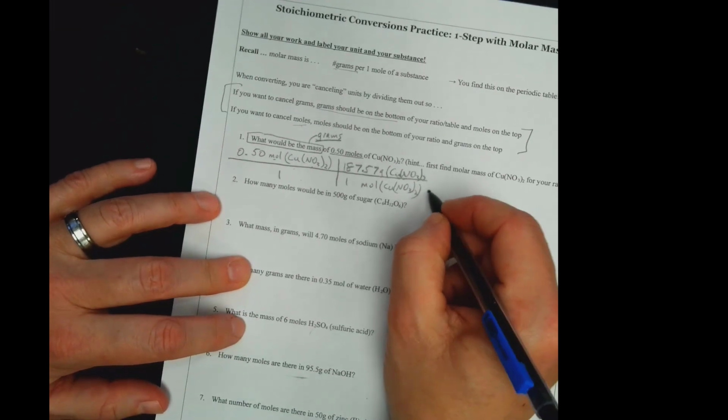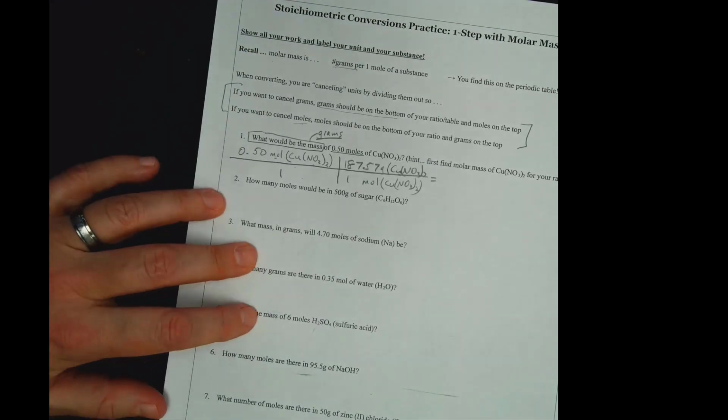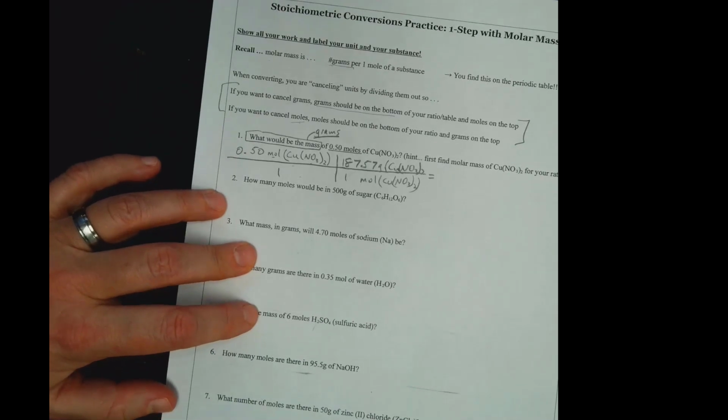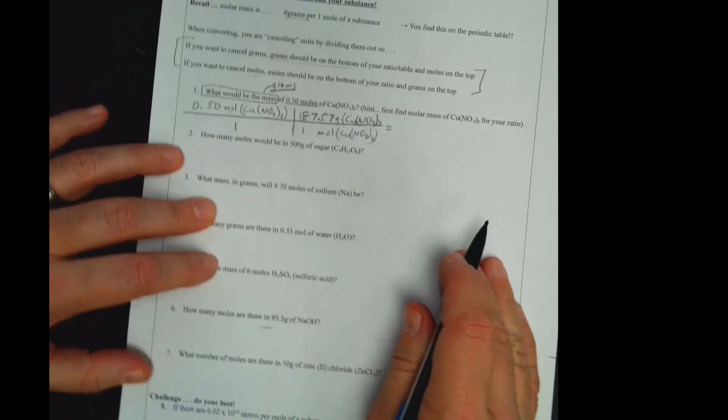187.57 grams of copper nitrate. Okay. Now what I have is I'm now in a position to go ahead and do my... Sorry guys, I'm going to move some stuff around here for a second. There we go. I'm now in a position to cancel my units. So that's what I'm going to do next.